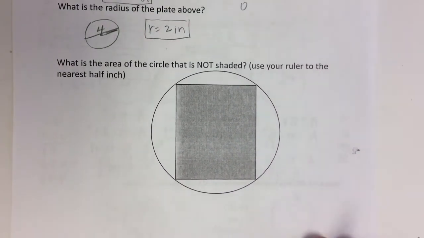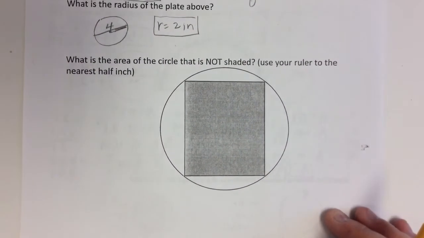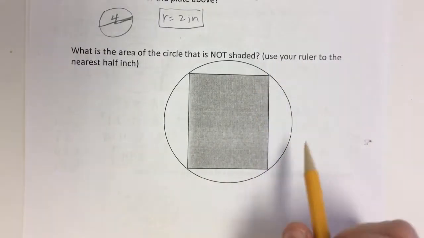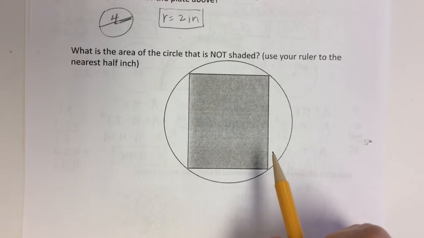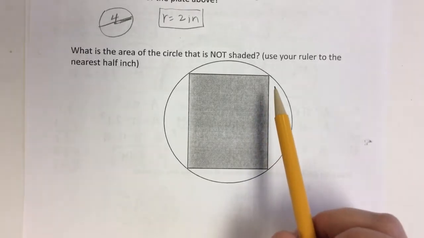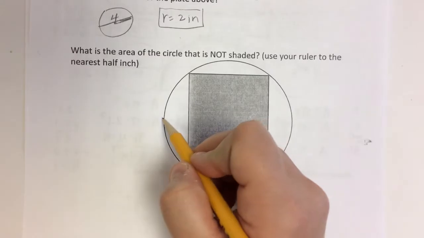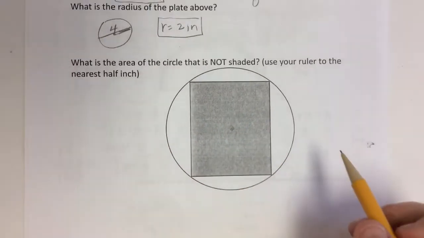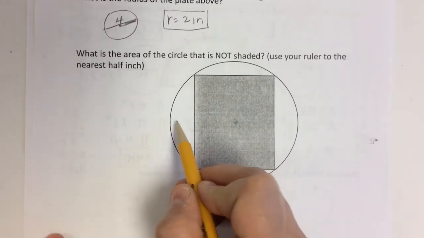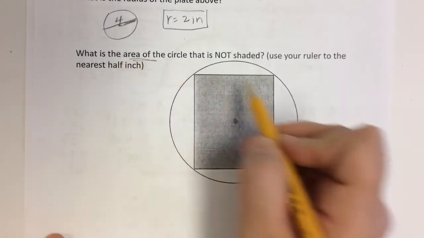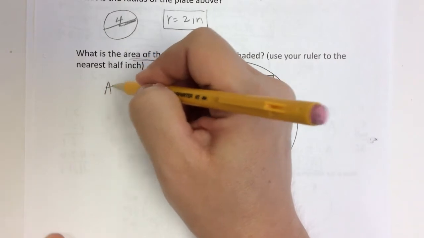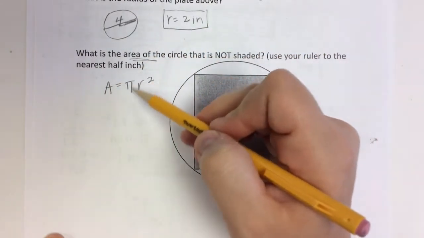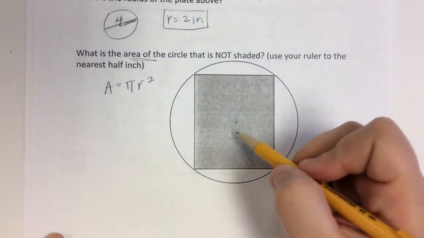What is the area of the circle that is not shaded? And we're going to use our ruler. If you remember on the benchmark, they had you use your ruler, and so we want to make sure that we're really practicing that to make sure that we are doing these accurately. So you want to try to find the center of the circle, and since we're finding area, the area formula is pi r squared, and so I need the radius in order to find the area.